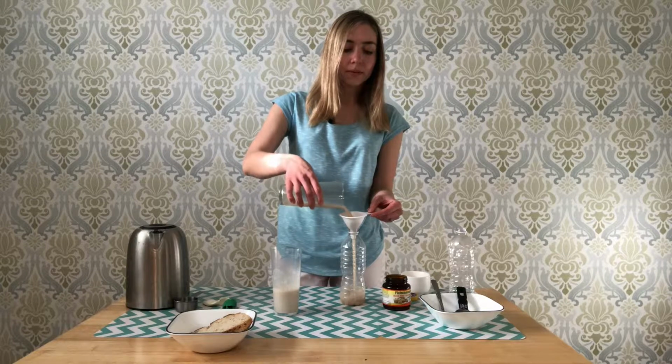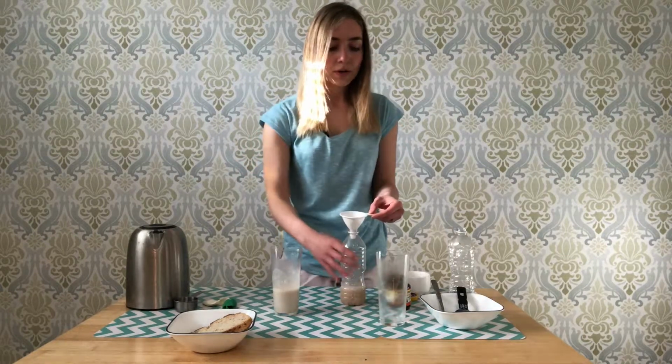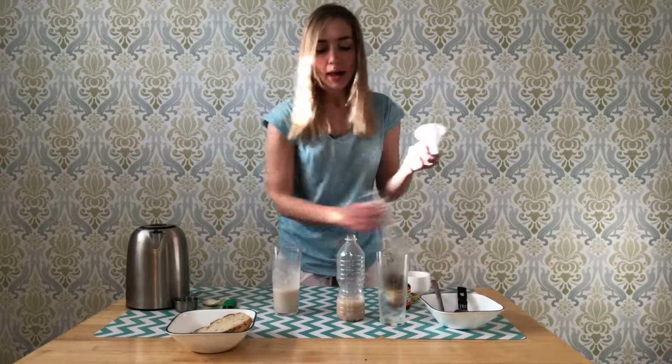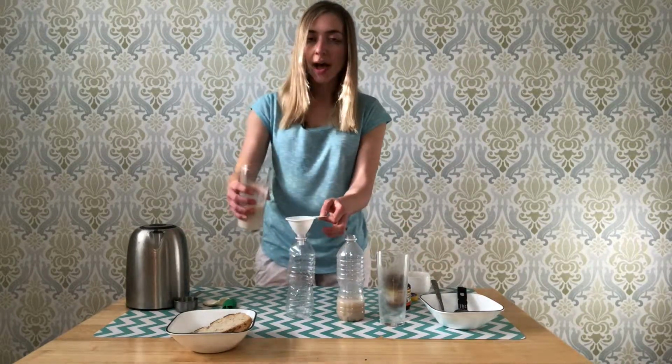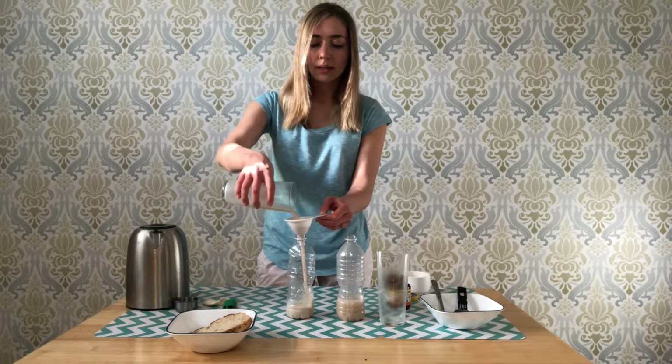So we're gonna pour this mixture with just yeast and sugar into 1 bottle, and our flour, yeast, and sugar into the second bottle.